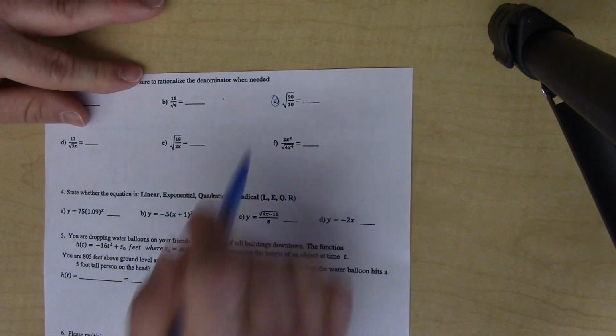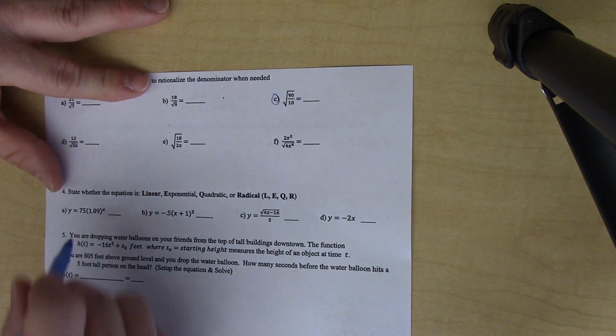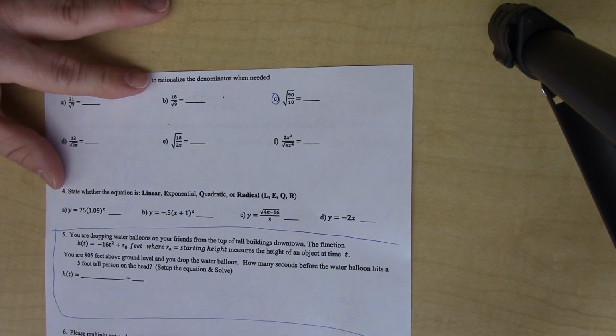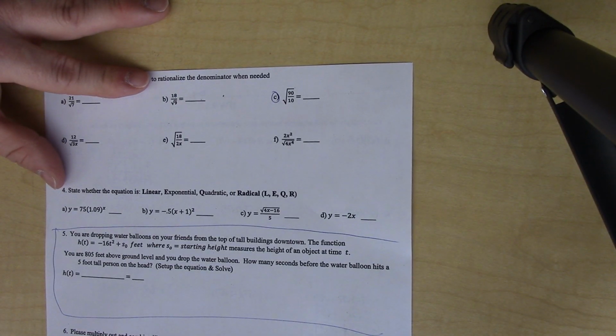Lastly, I want to talk about maybe C on the back side. You're only going to do through number 4, so you don't have to do anything below this. This problem is on the test. So if you want to do that one, you can do that. But 6 for sure, you don't have to do.